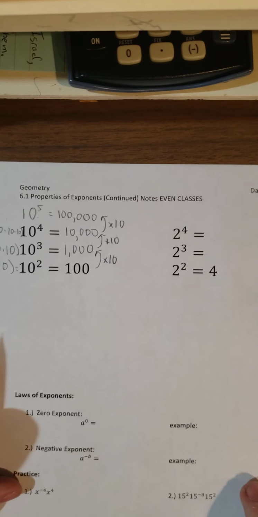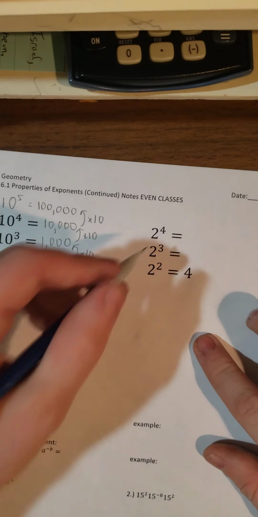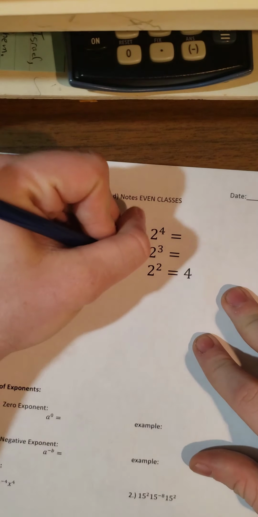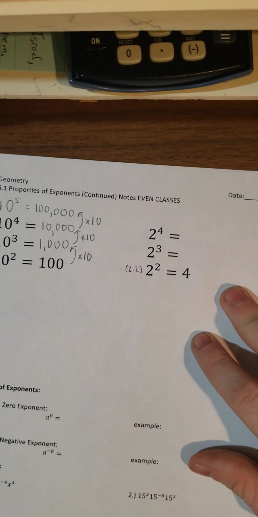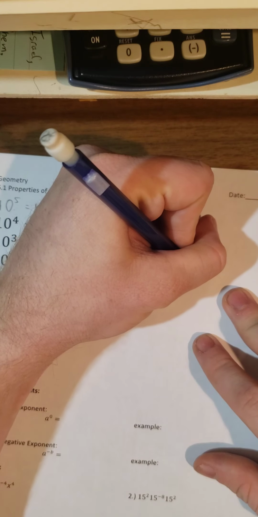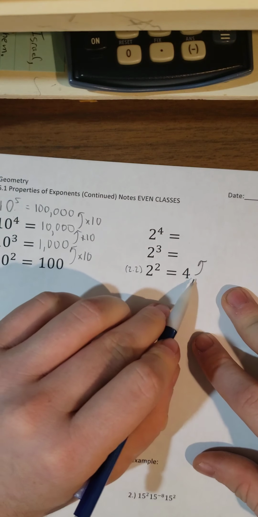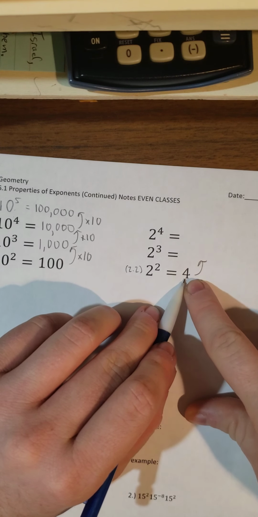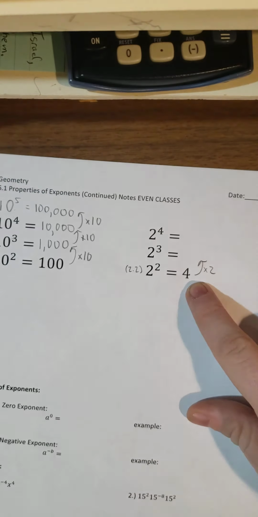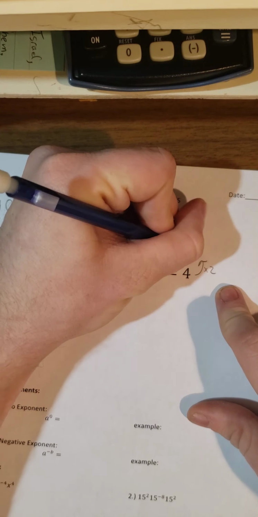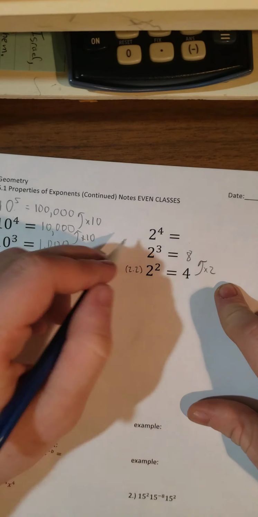Now let's look at the case where we have 2 as our base. We have 2 squared here, that is 2 times 2, so that's equal to 4. If the pattern continues, we should see that we're going to multiply our previous number by our base. So 4 times 2 should get us our next number, and that would be 8.